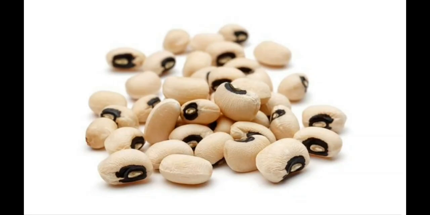Now, what are the observable features of specimen D? The observable features are: it has a curve shape or kidney shape. It has a scar. It is white or dark brown in color; some beans are dark in color. Some are brown, some are even black. So you can state the color which your specimen is.